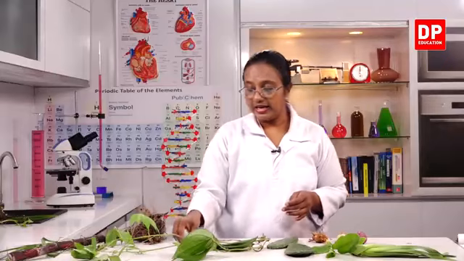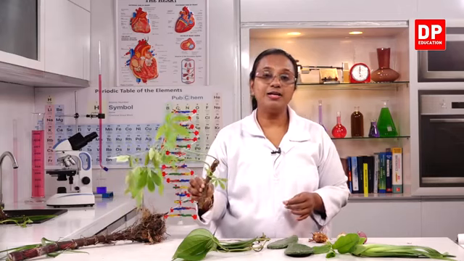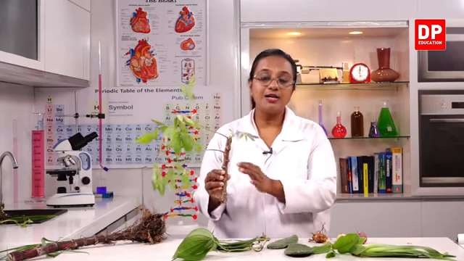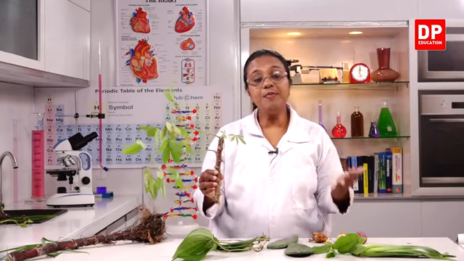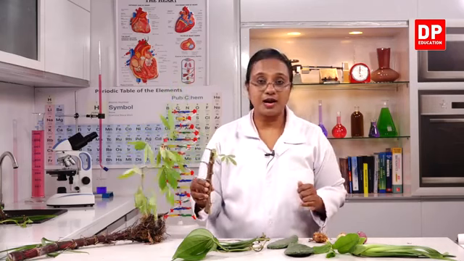And here again I have the manioc plant. That is a plant where the stem reproduces. This is an aerial stem that undergoes reproduction.